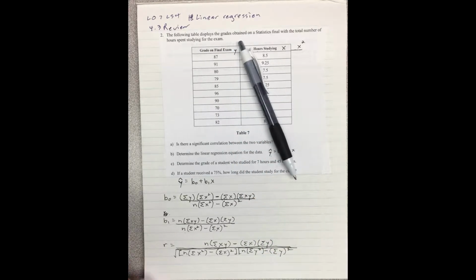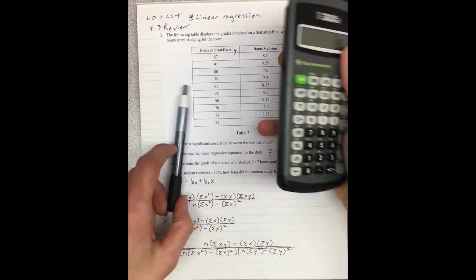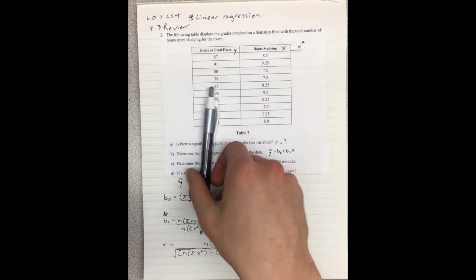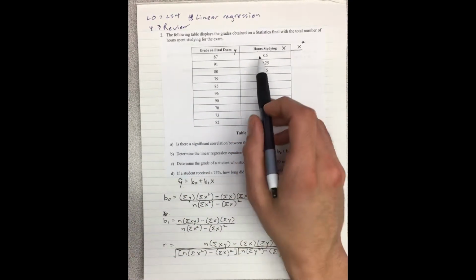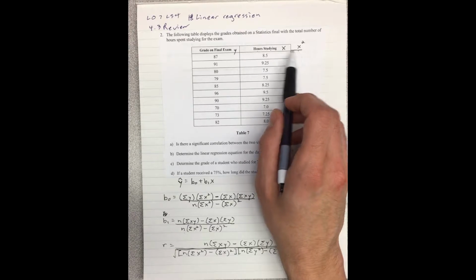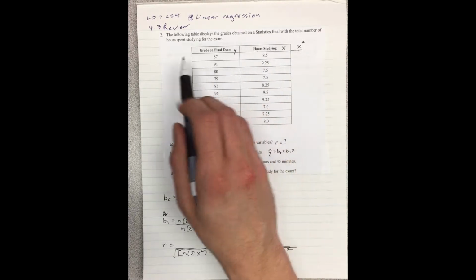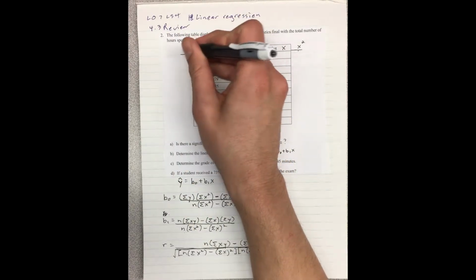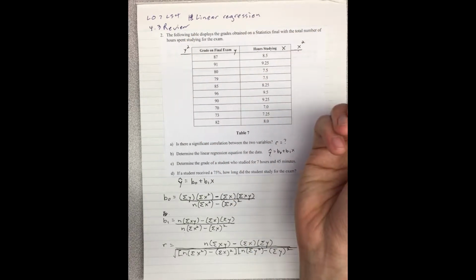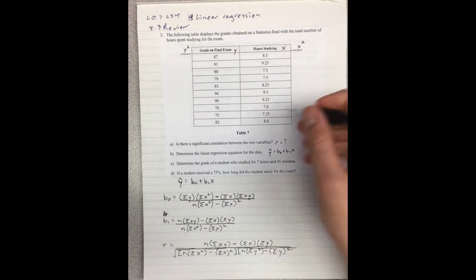So we need to compute those for each of the numbers here. When you're on an exam, you should figure this out: add your x squared values to the side of the table you're given, and y squared values beside your y column. There's another one we're going to need to figure out, but for now we're going to go this way.